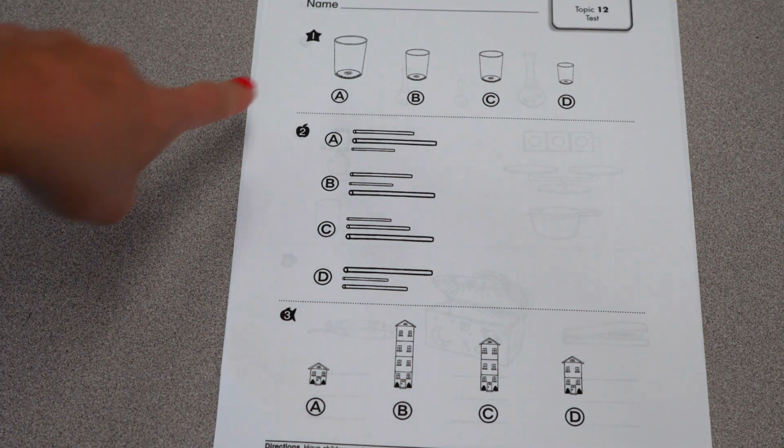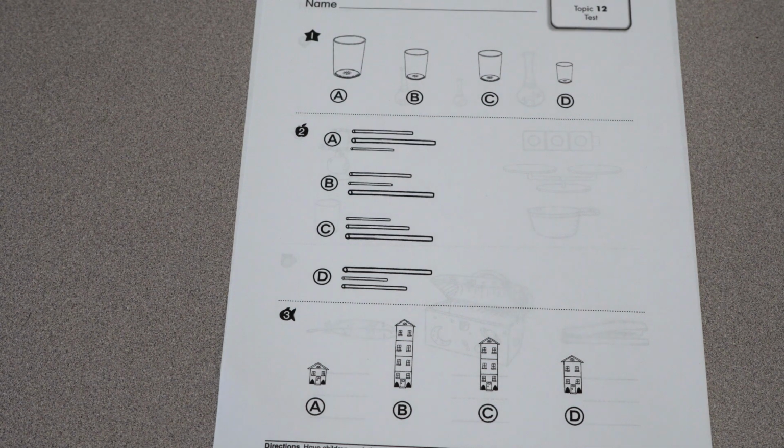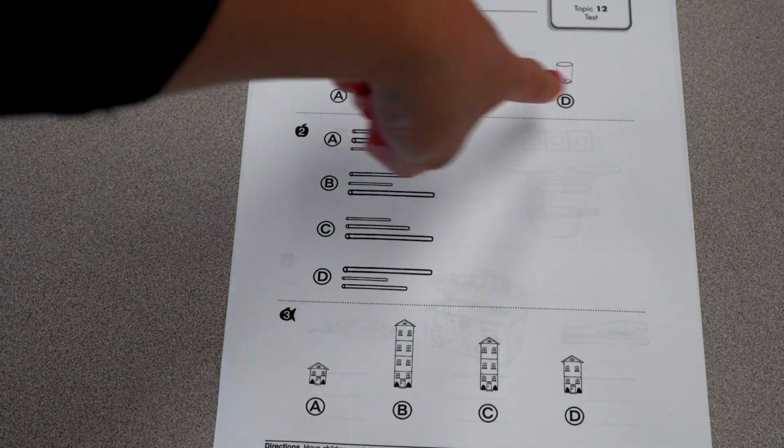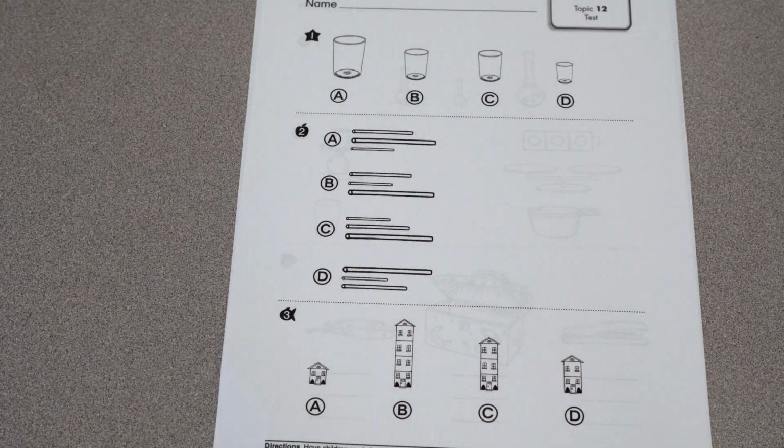For number 1, we're going to look up here with the glasses. Which glass holds the most? So this one's talking about capacity. Which glass do you think would hold the most liquid? And you're going to bubble in your answer.